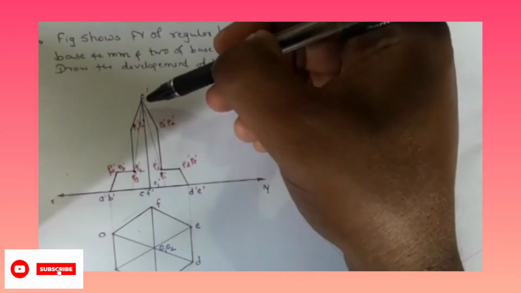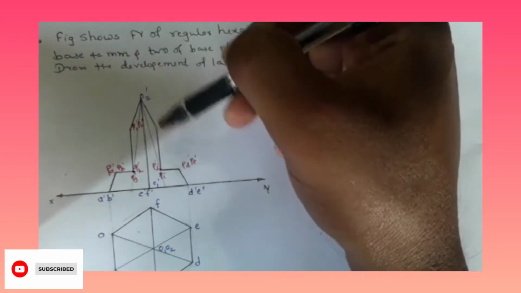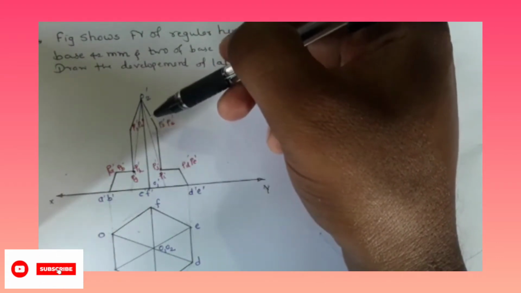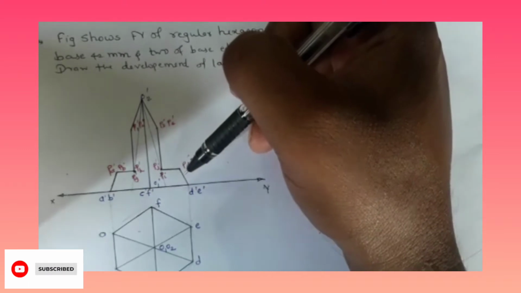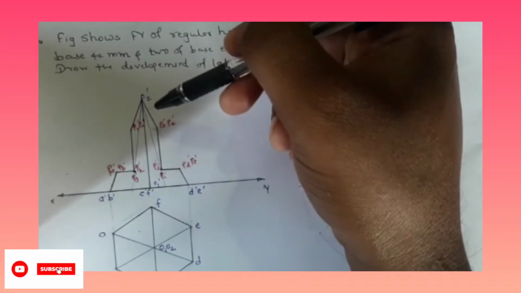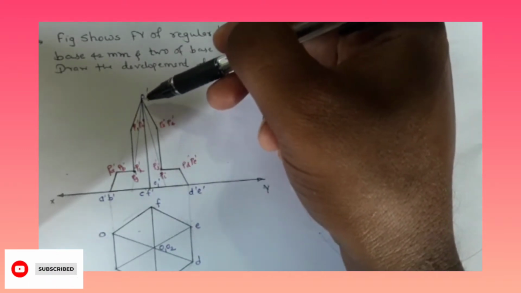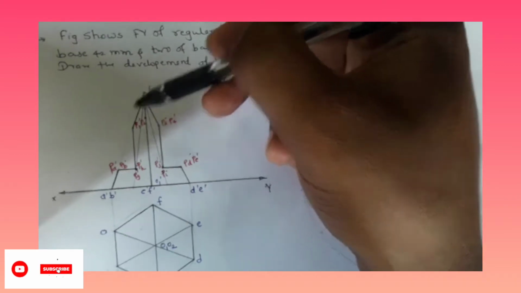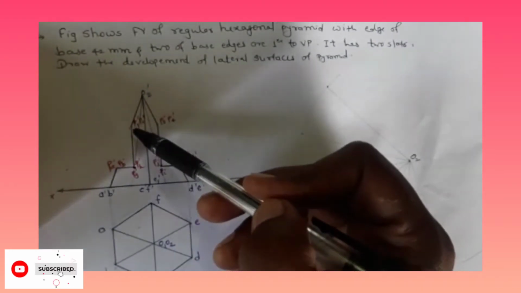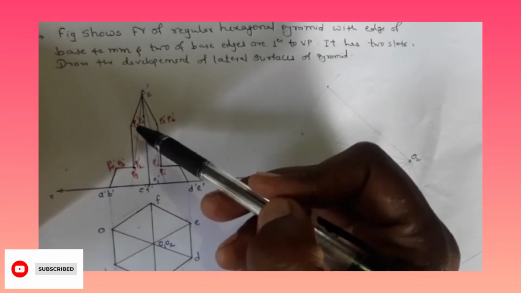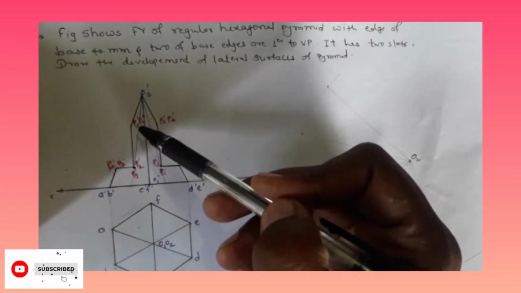But before taking the length of this lateral edge or slant edge, first of all we need to check whether this lateral edge, suppose O dash A dash or O dash B dash, is showing the true length.